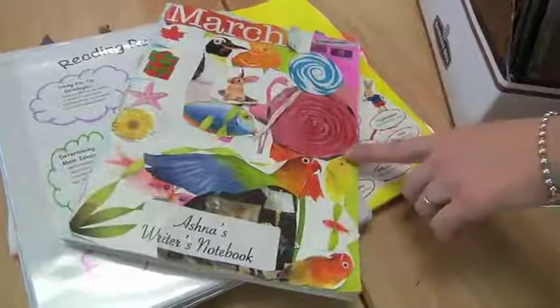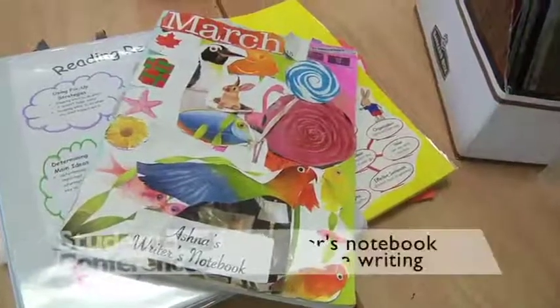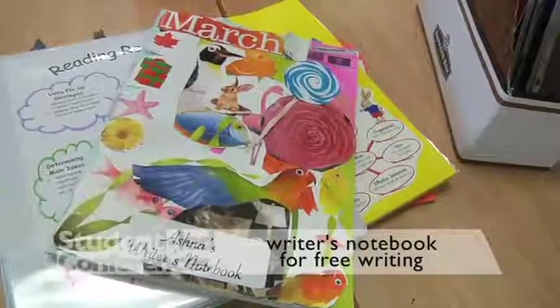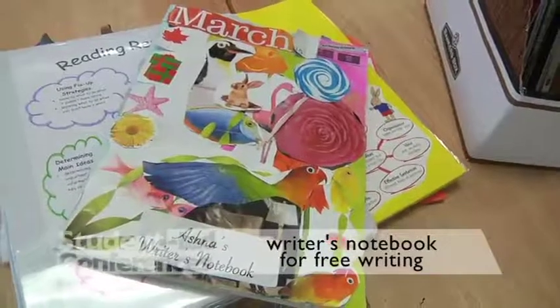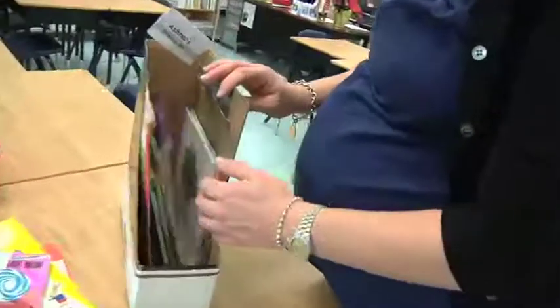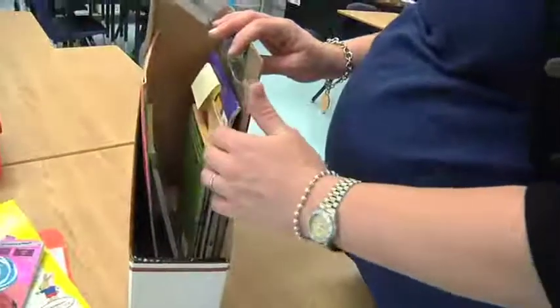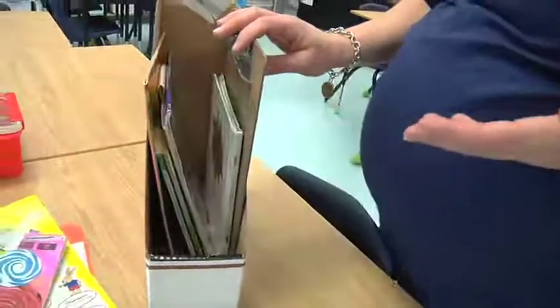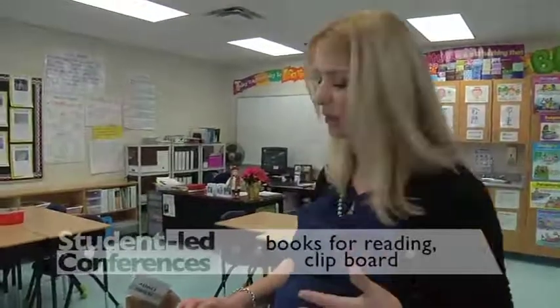Students also have their writer's notebook, which is housed in their browsing box. This is an opportunity for students to practice independently authentic writing. Students are not so much writing from prompts, but they're writing from lists which they've generated on topics of interest to them. Also in their browsing box, students have various books that they're reading for the week, and students are allowed to change the books in their browsing box once a week. Usually they have about 4 or 5 books stored in there.